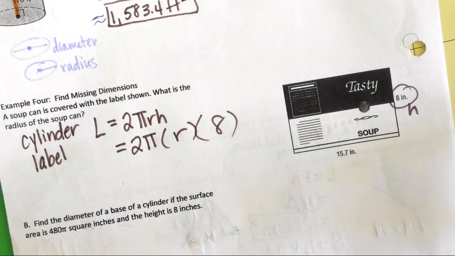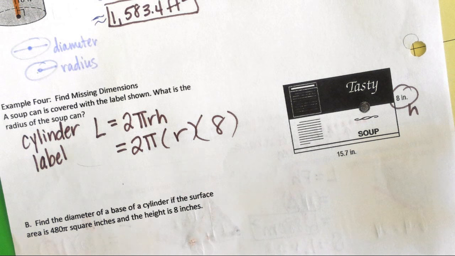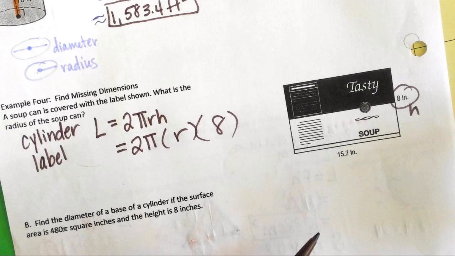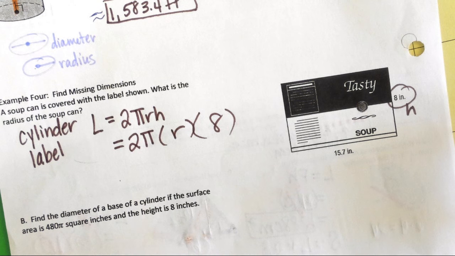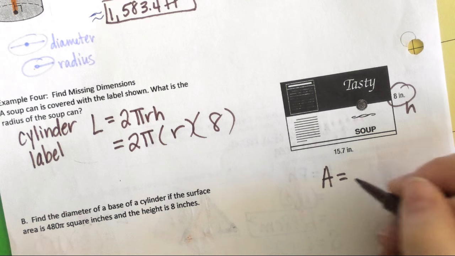Okay, so this seems really blind, but we need to find a number to plug in for the L. We don't know the lateral area. They didn't tell it to us. But there is something we can calculate because we are smart. That lateral area that we're covering up with that label, can we find the area of that label? Yes. Okay, what is the formula for the area of this label?